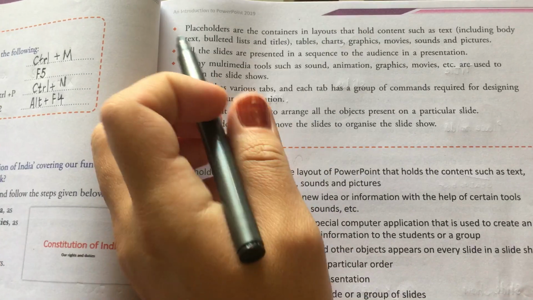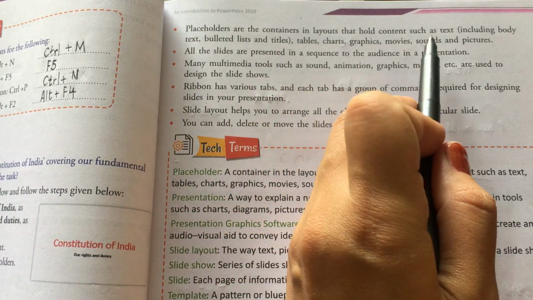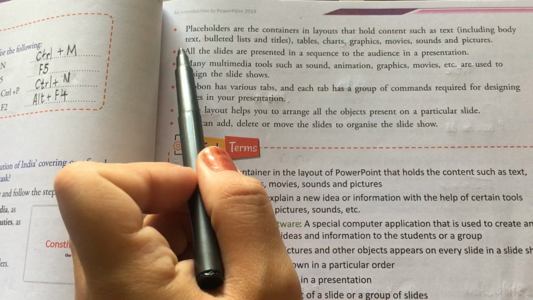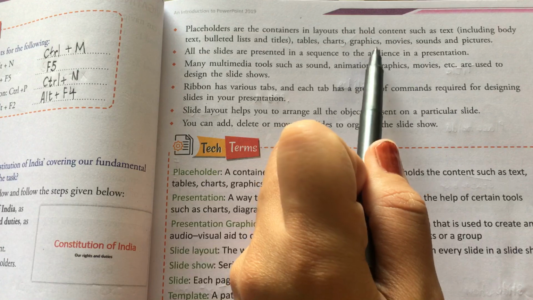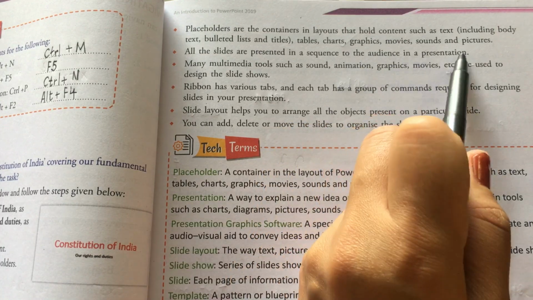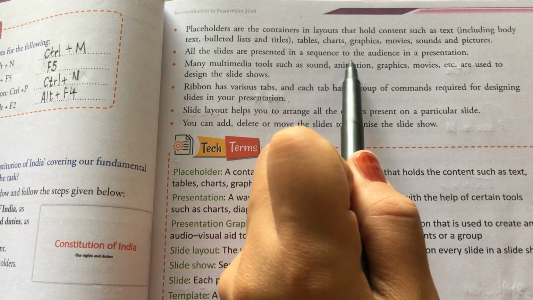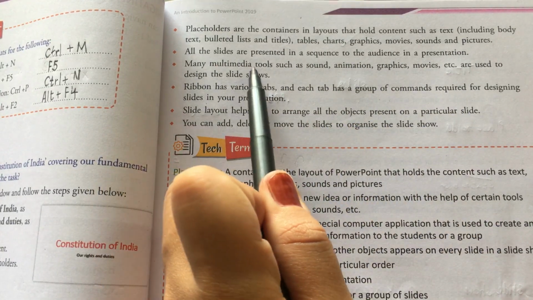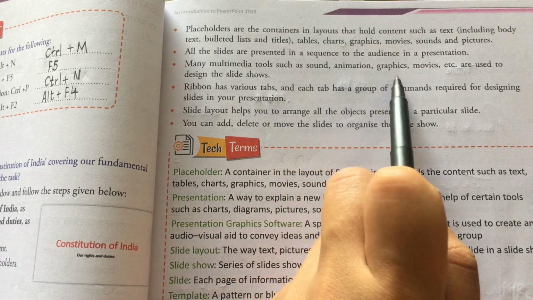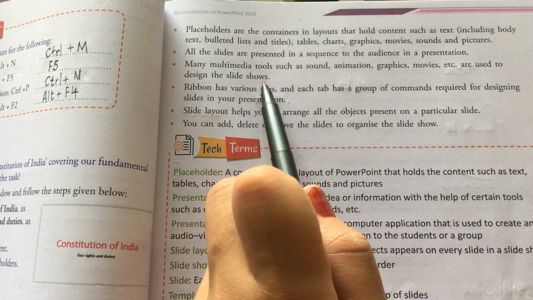Placeholders are the containers in layout that hold content such as text, including body text, bulleted lists and titles, tables, charts, graphics, movies, sounds, and pictures. All the slides are presented in a sequence to the audience in a presentation. Many multimedia tools such as sound, animation, graphics, movies, etc. are used to design the slideshows.